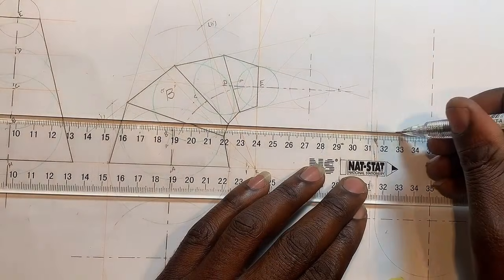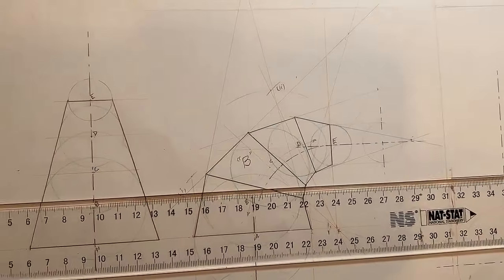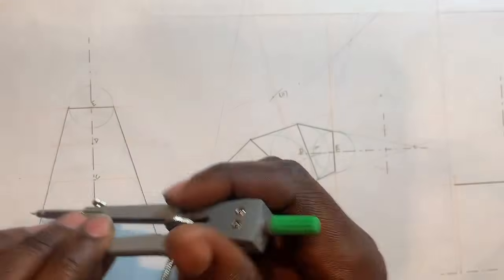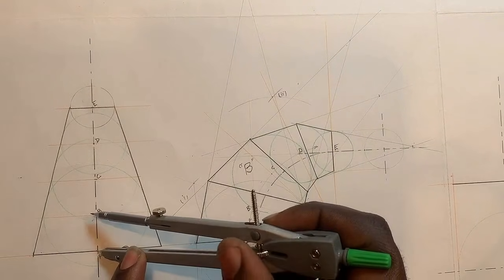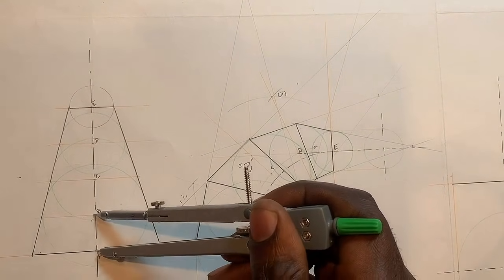Like this. Okay. So right, then from there I can come back to my true length again, which is going to be A to B, B to C, C to D. They are equally spaced, and I'm just recording like this.